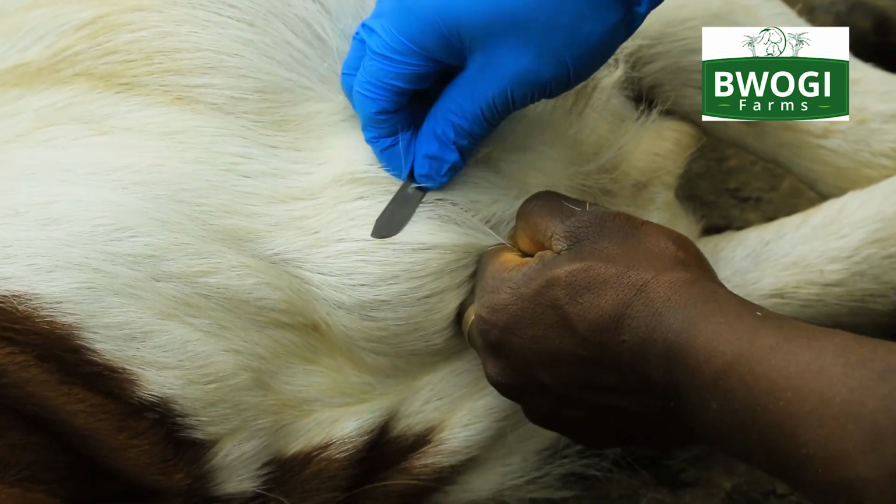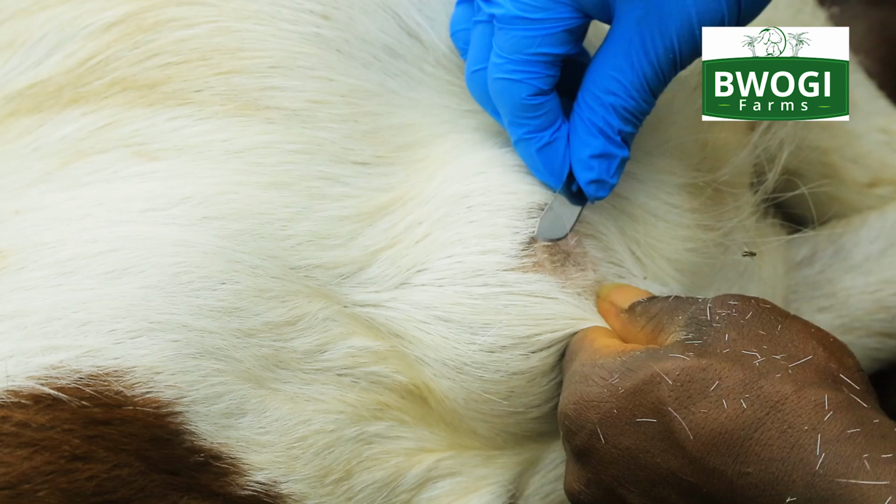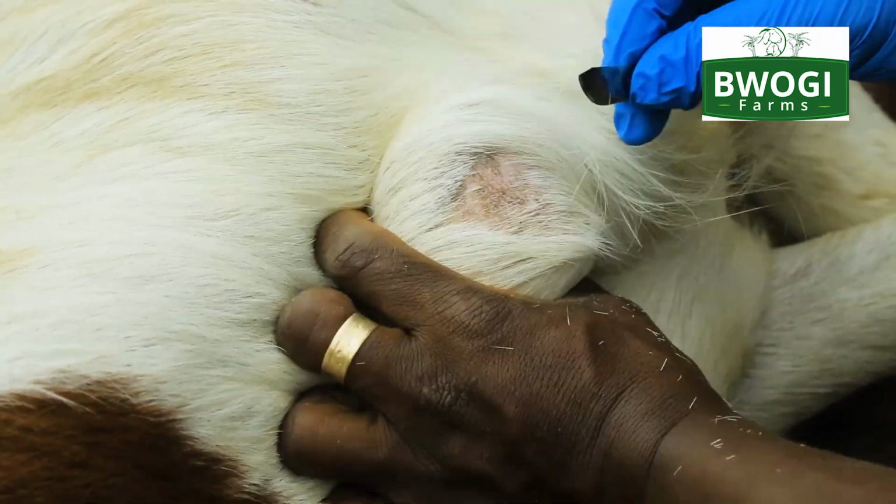Usually, how do you know it is ripe and it is ready to be extracted? When you examine it, around it, especially where the small opening happened, the hairs start falling off, and there are no hairs. When you notice this, it means this abscess is ripe and is ready for the farmer to extract the pus out.